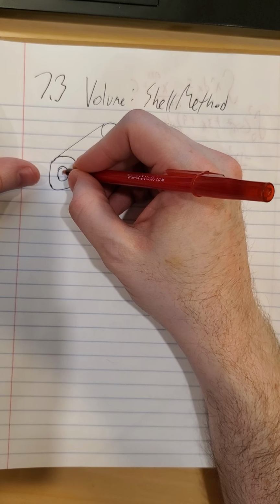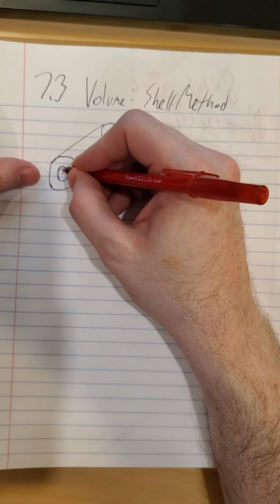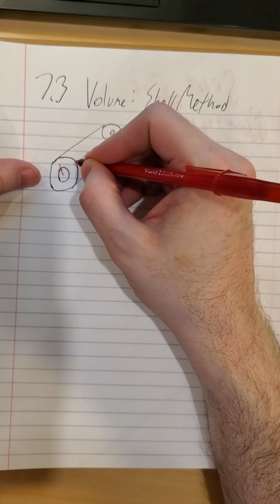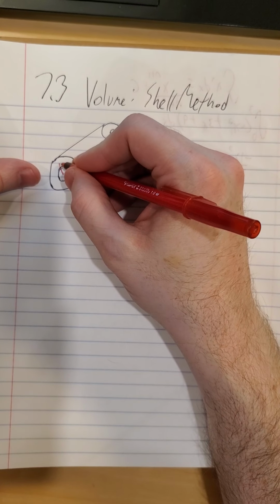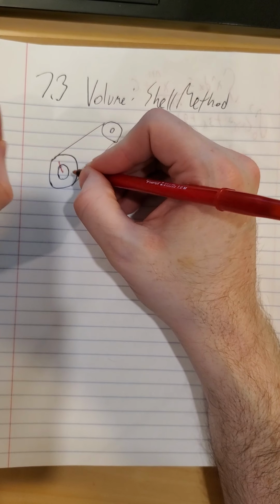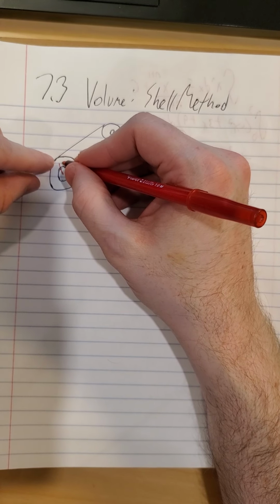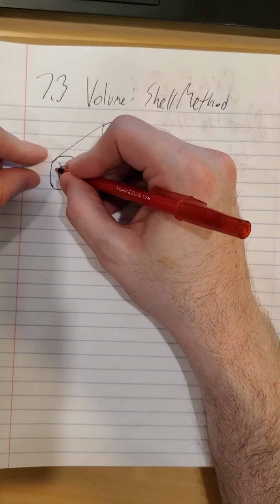P is going to be from the center of the circle to the midpoint of the tape section, the midpoint of the shell that we're examining.